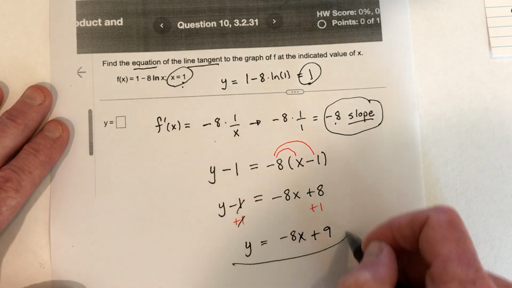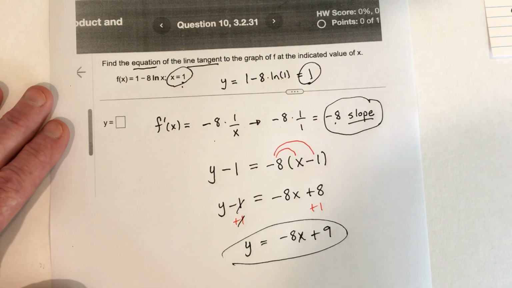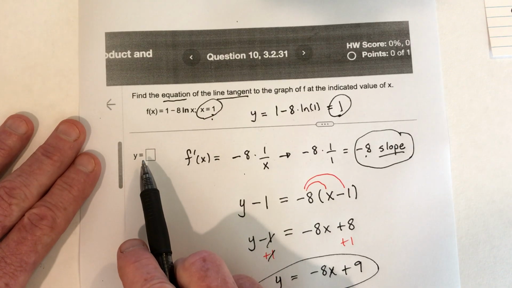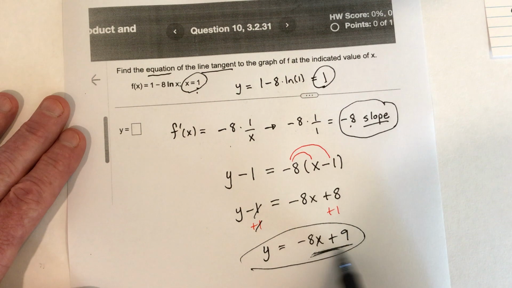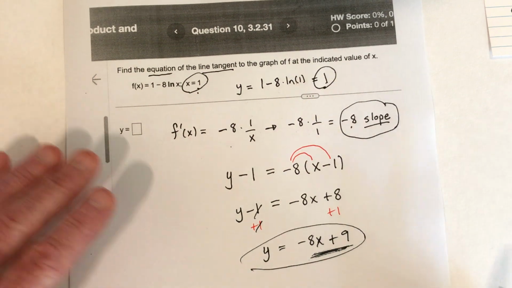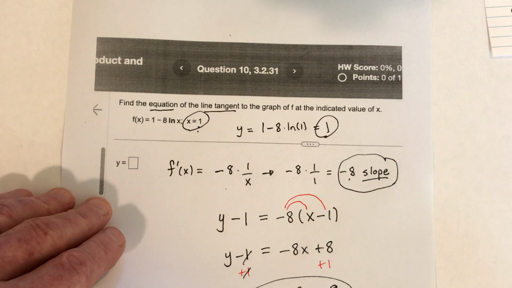And there we go. There's the equation of the line. And notice in here, they already put the y equals, so don't put the y equals a second time. Just put whatever you get for your answer right there.